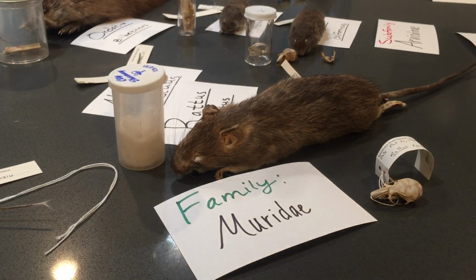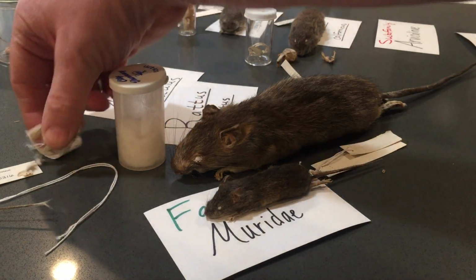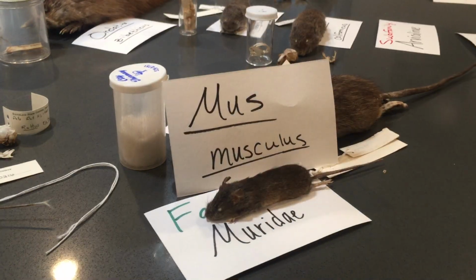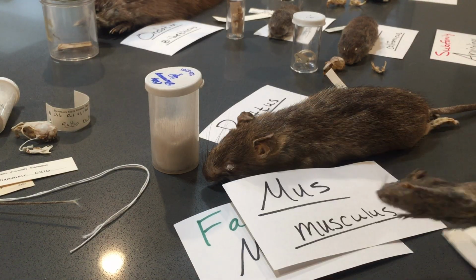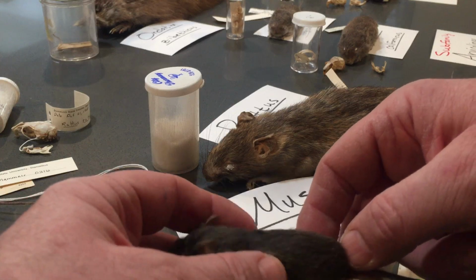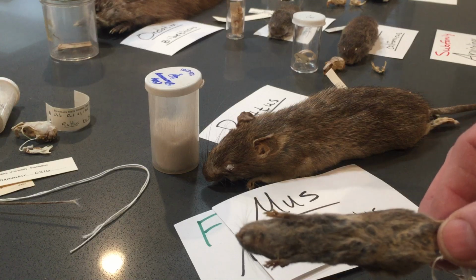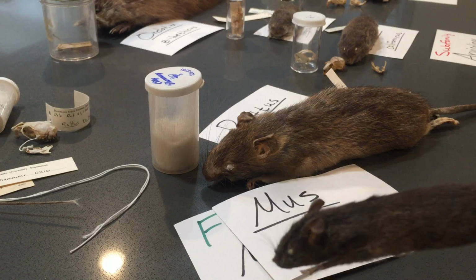So here's the family Muridae, and we're only going to look at two species from the family Muridae. If you refer to your handout, we'll look at the house mouse and the roof rat or black rat. So first we'll look at the house mouse, Mus musculus. This is a typical mouse that is commensal with humans. It doesn't have strong bicoloration on the belly. You see the belly is kind of gray and it's brownish dark on top.